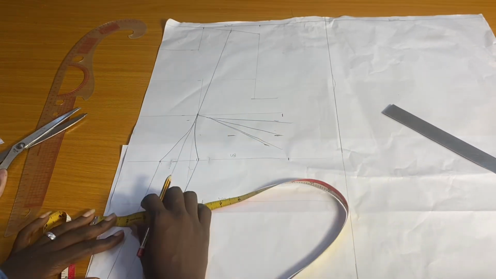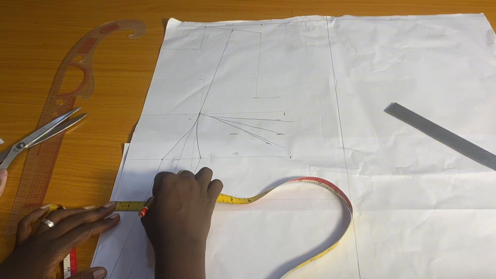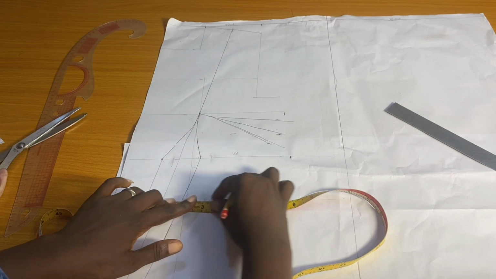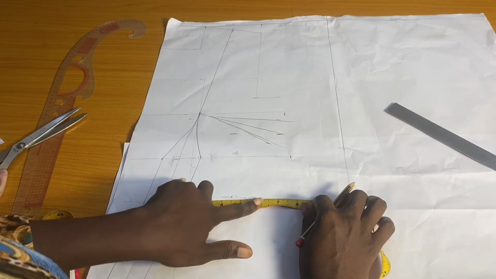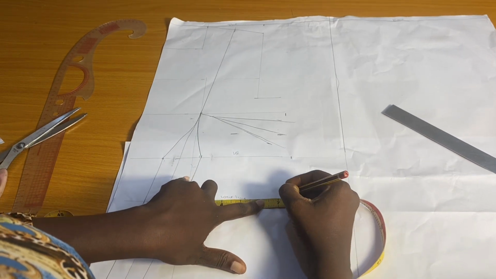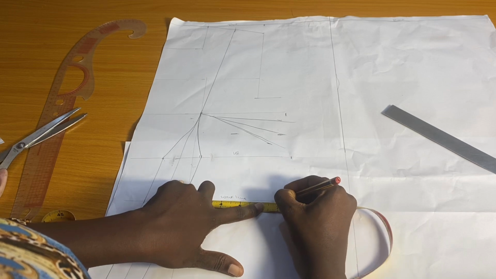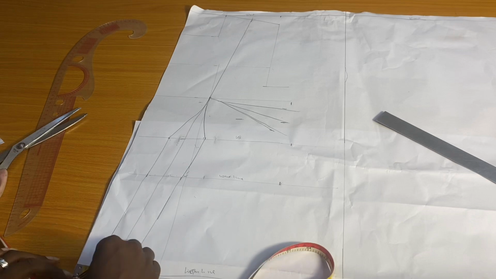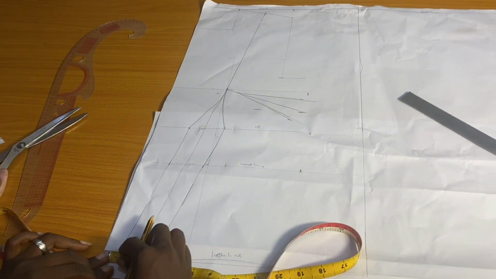I'm going to place it here. Then my waist measurement is 29 as well, and that's 7.25. And my hip line measurement, which is 38, will give me 9.5.